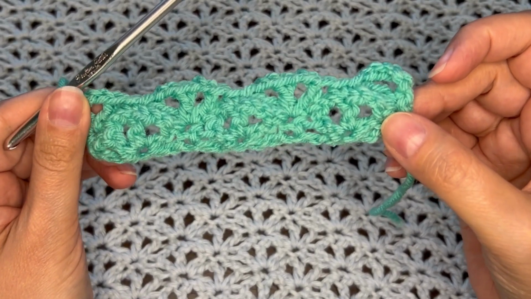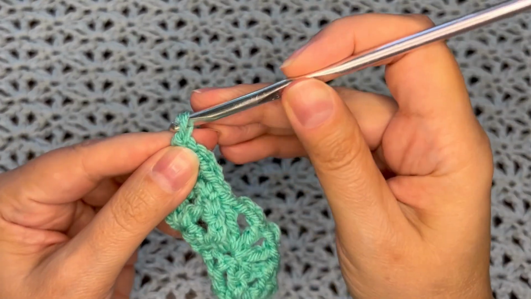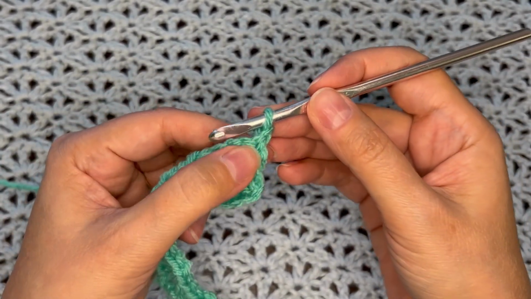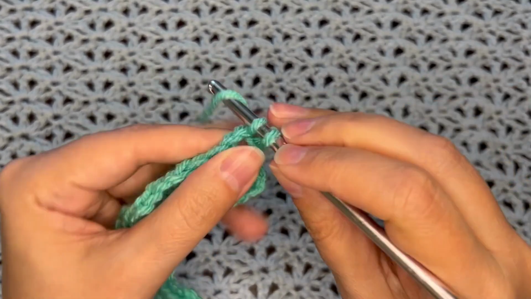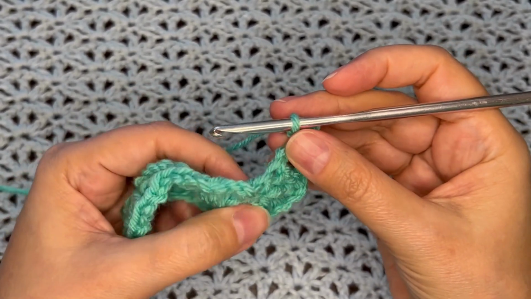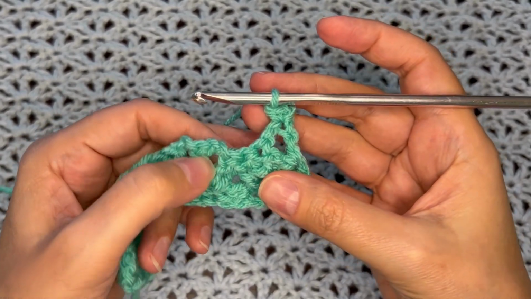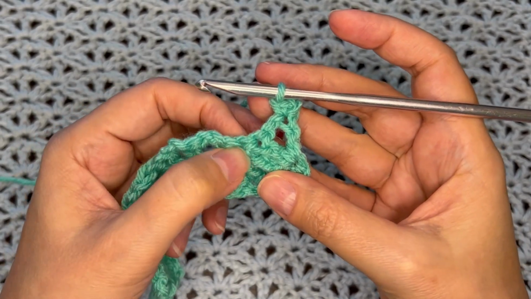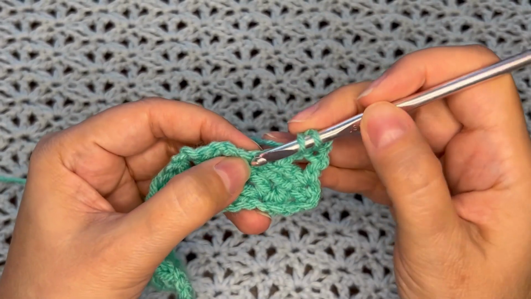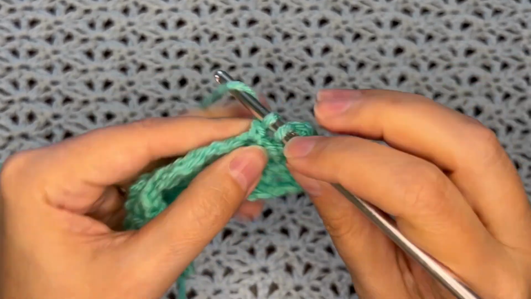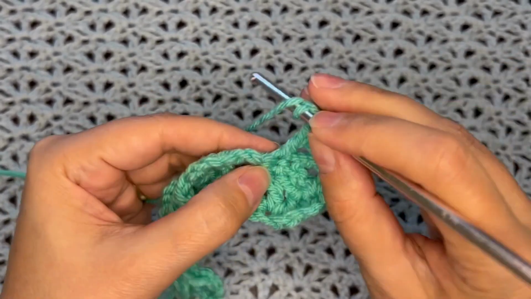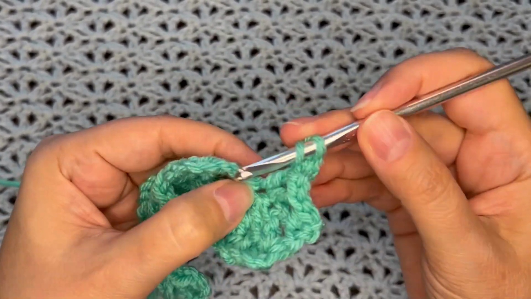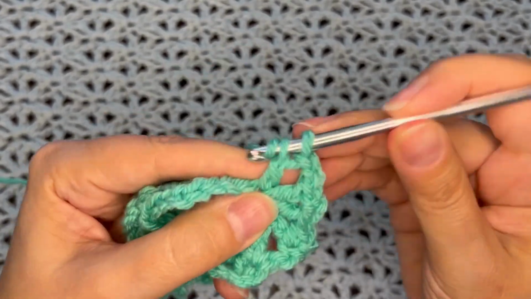And let me show you row 3. So row 3, I'm just going to chain 1 and turn, and single crochet in that double crochet that I just made. And then we repeat the stitch. So we find that single crochet between the shells. That's where we want to do the shell. So double crochet, chain 2, double crochet, chain 2, and double crochet.